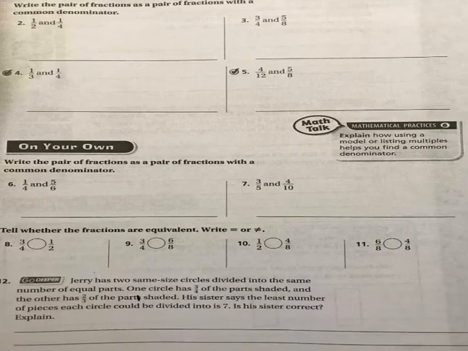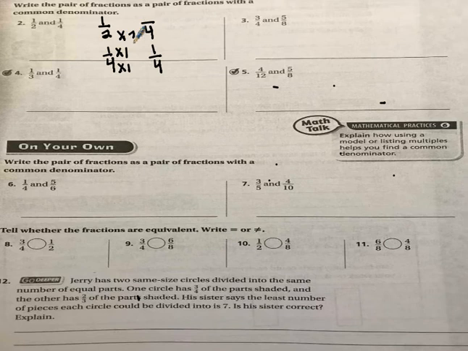All right, coming over here, write the pair of fractions as a pair of fractions with a common denominator. Okay, so I have 1/2 and actually they never give us enough room, 1/2 and 1/4. Okay, my common denominator, I'm already going to say that's 4 because 2 can go into 4 and 4 can go into itself. Up here. Okay, so 2/4 and 1/4 would be my common denominator.